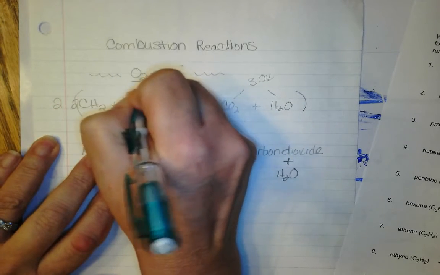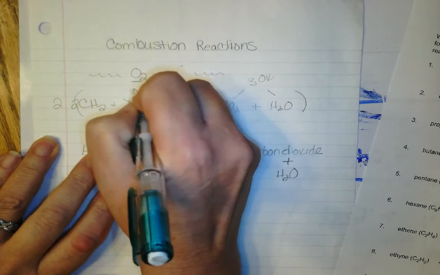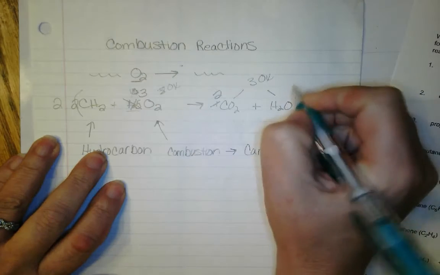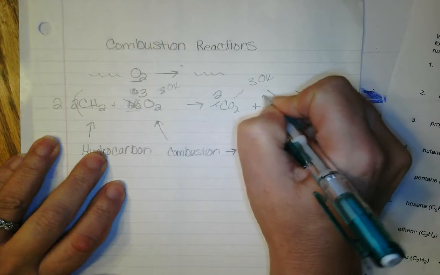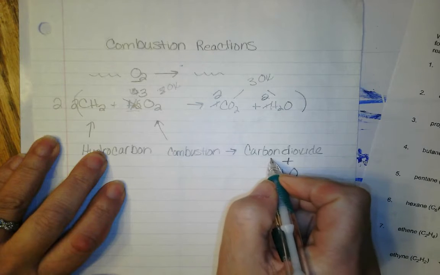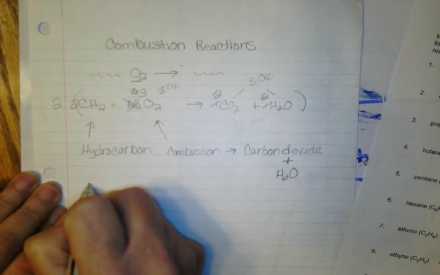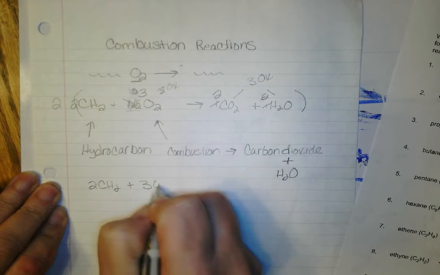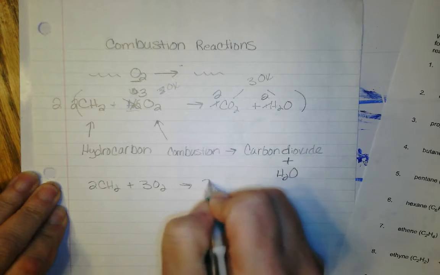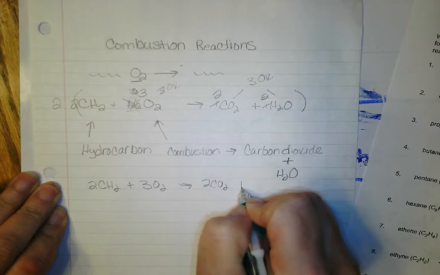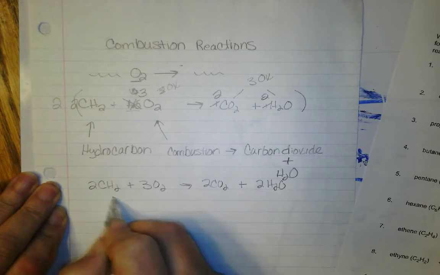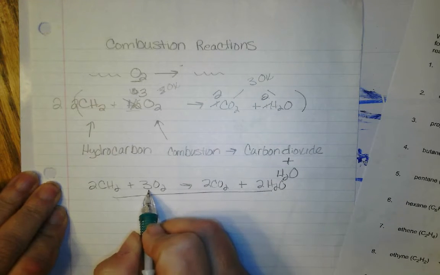That's going to be 3 oxygens. There's only one here, so that's going to be 2, and there's only one here, so that's going to be 2, okay? So now my balanced reaction would be 2CH2 plus 3O2 is going to make 2 carbon dioxides plus 2 waters. And that's how we use that half trick.